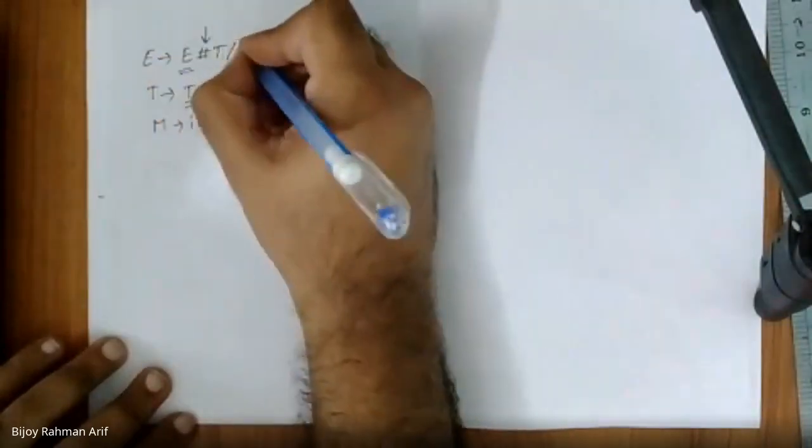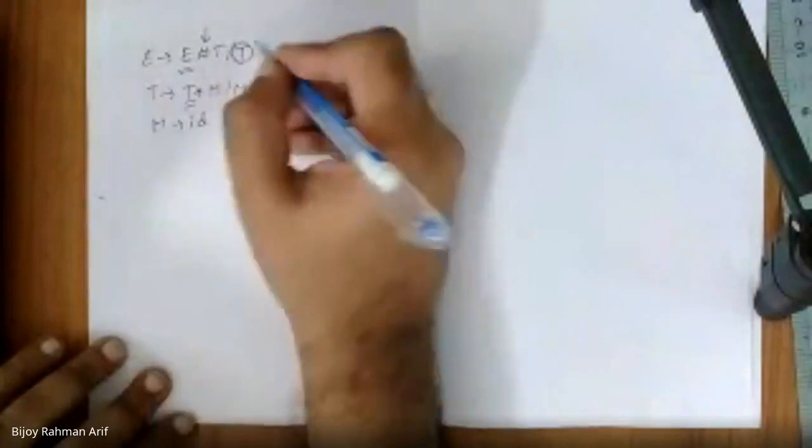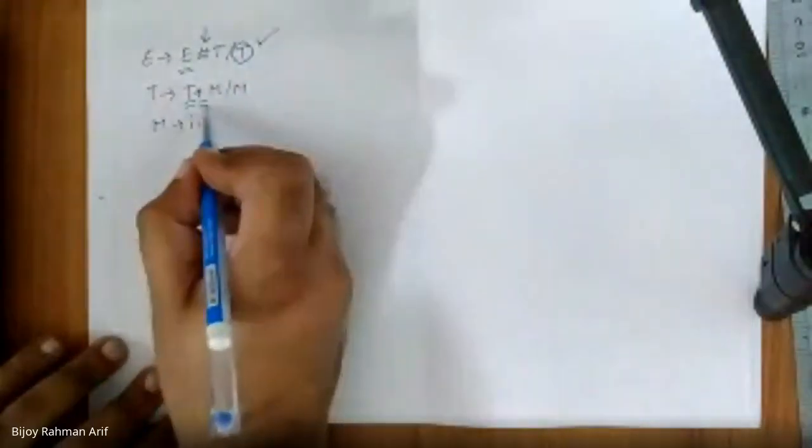If you go to T, you cannot generate hash. Once you start with T, you have to generate only star. You cannot return back to hash. That means once you go to a deeper level and start generating star, that should always be at the deeper level. You cannot come back to plus. So in the quiz problem, you could go back to the previous.